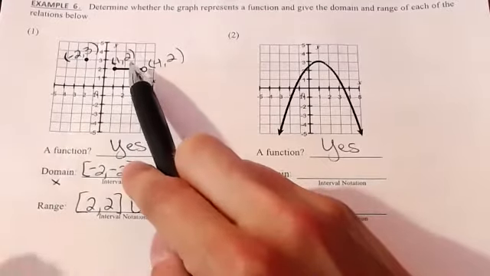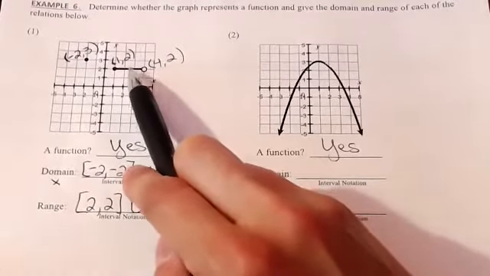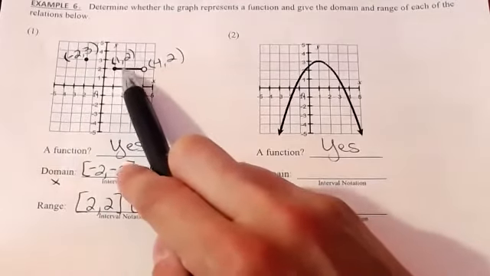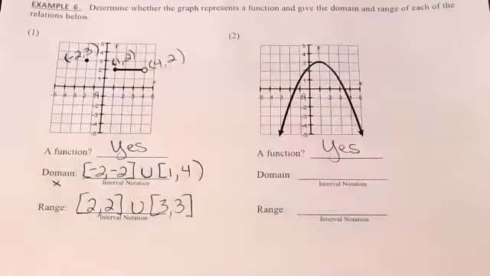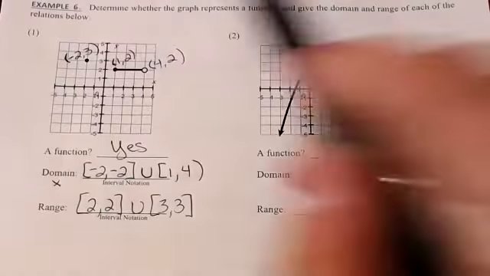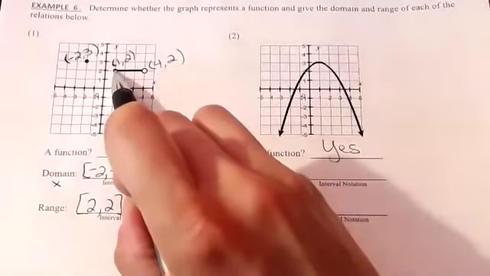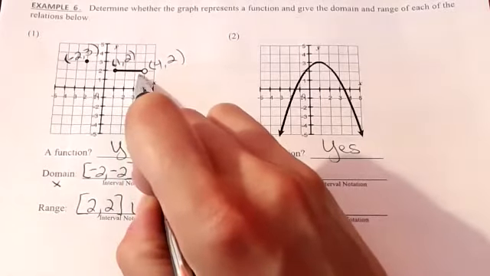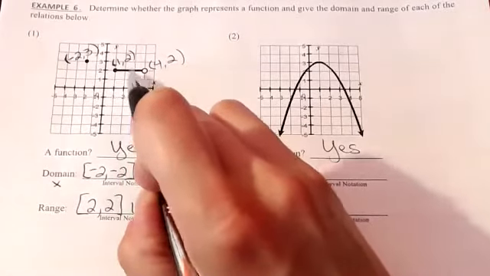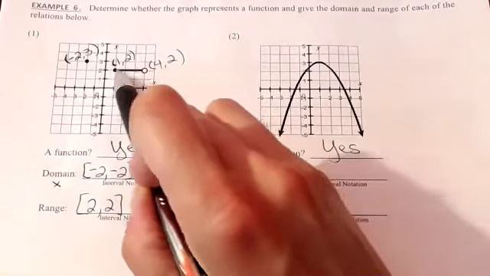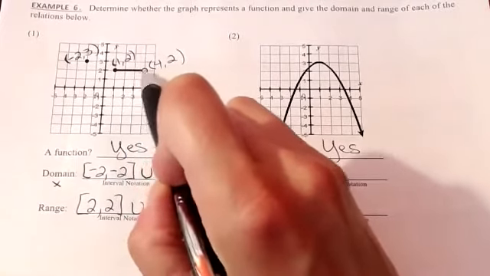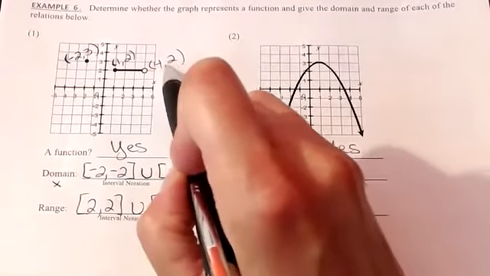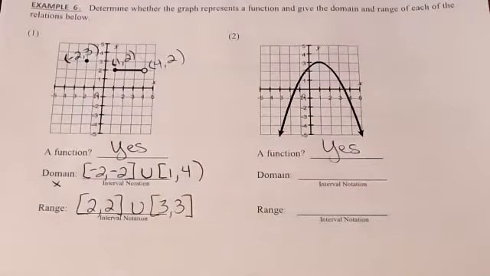If it were open circles everywhere, and it's not going to happen, then it would be parentheses around that too. But just because it exists here, that's what allows us to say we definitely are including 2 because it does exist. It is in our function, despite the fact that it's open at this particular coordinate. Great question. Thank you, Jeff. Yeah, thank you. No problem.